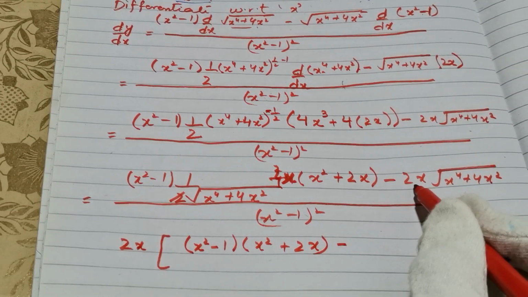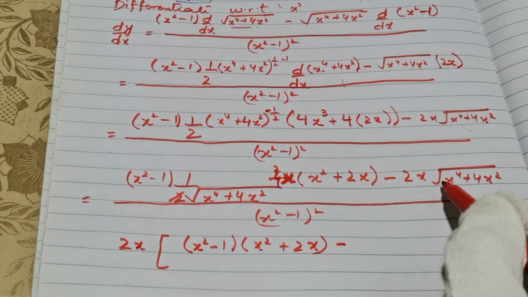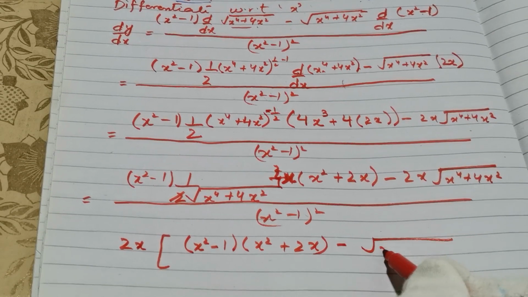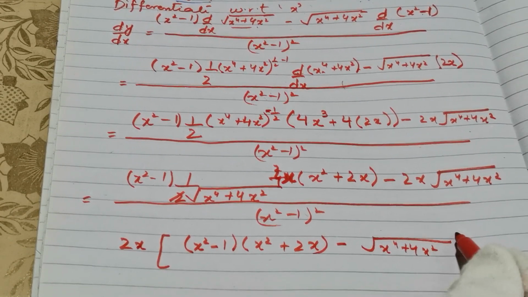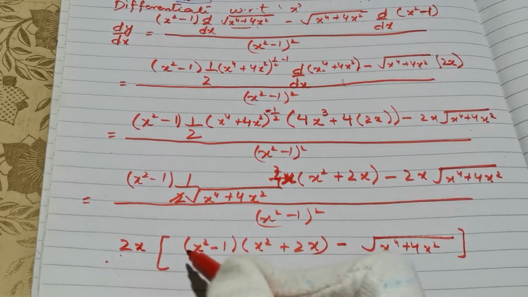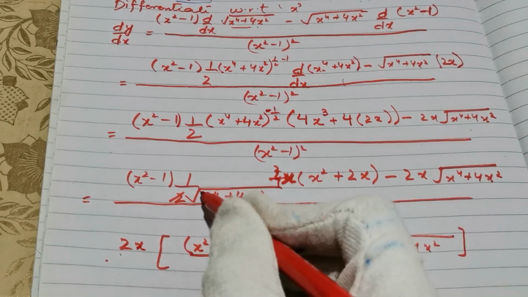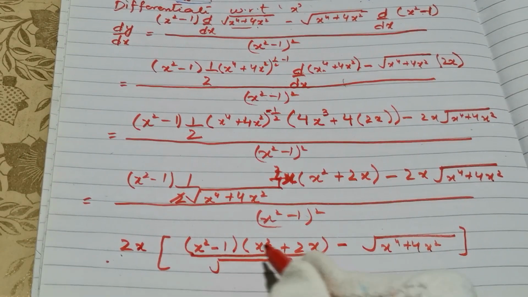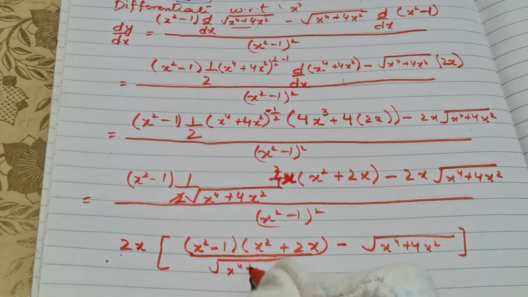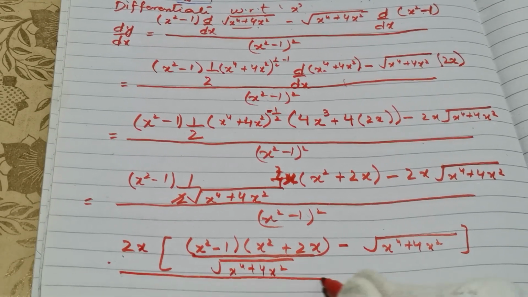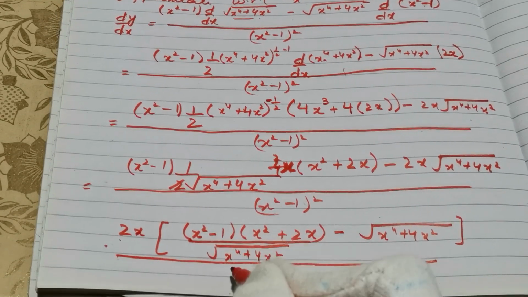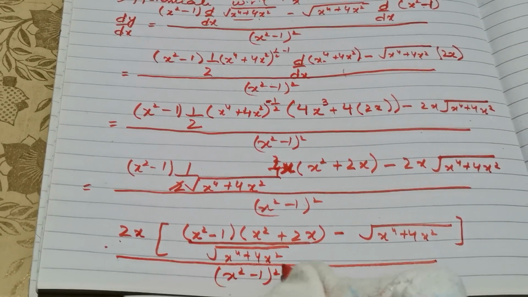Now minus, this term is common and this term is left, x4 plus 4x square whole divided by under root x4 plus 4x square whole divided by x square minus 1 whole square.